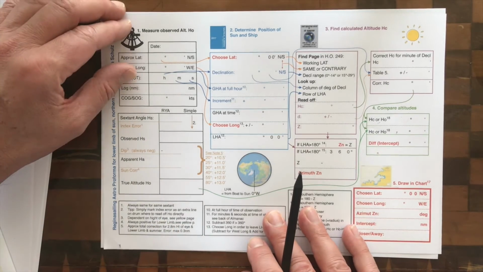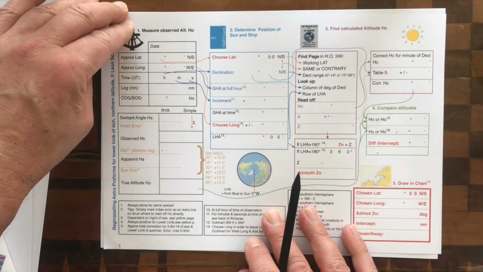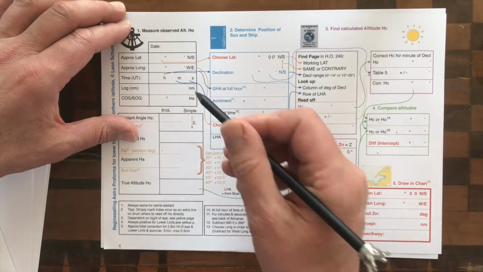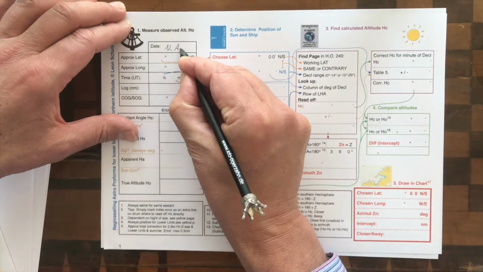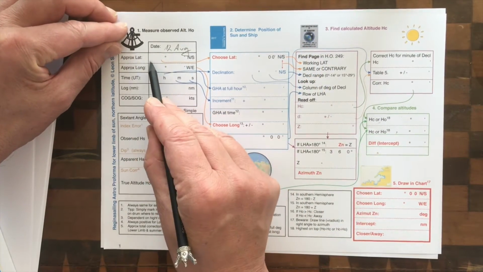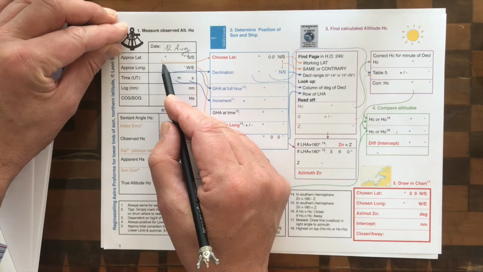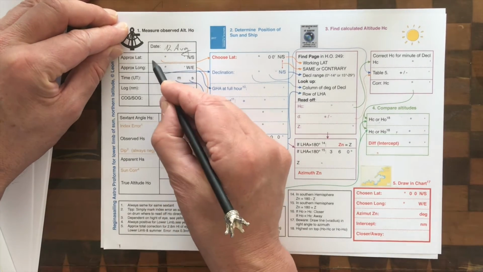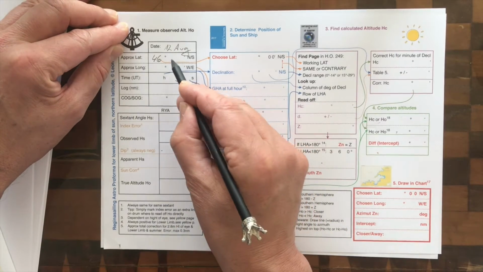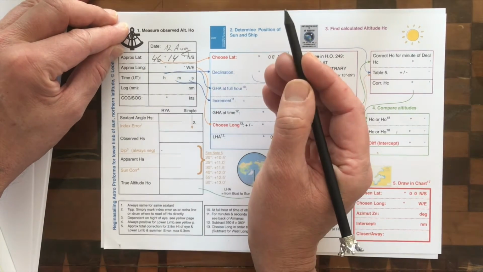So, where are we? Well, let's say we are sailing on the 12th of August. And we have an approximate latitude, that is from dead reckoning. So our approximate latitude is 46 degrees and 14 minutes north, let's say.